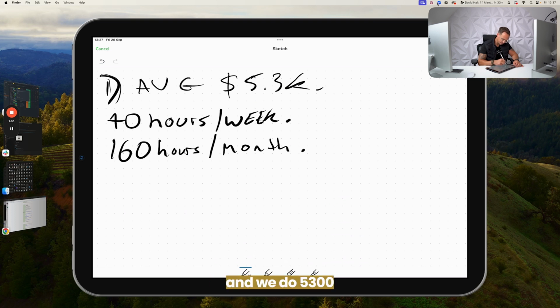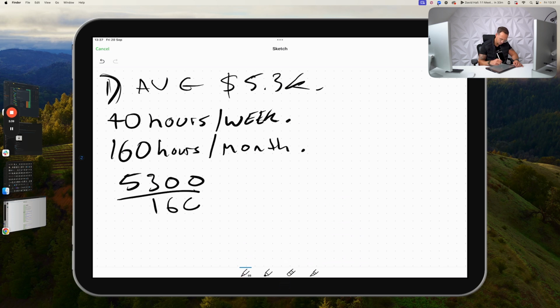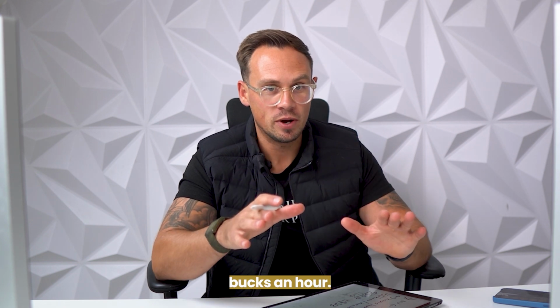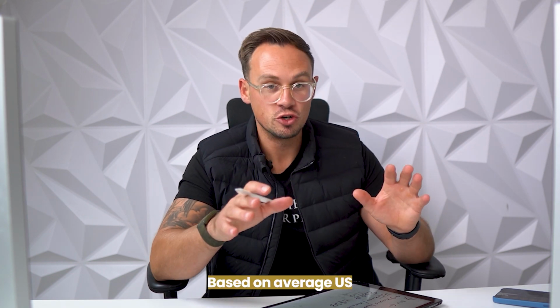So if we do the math, 5,300 divided by 160, let me get my calculator. So 5,300, $33 an hour. Just over, but we'll just say $33, ease of math. So teachers are getting paid on average $33 an hour, based on average US teaching salary.